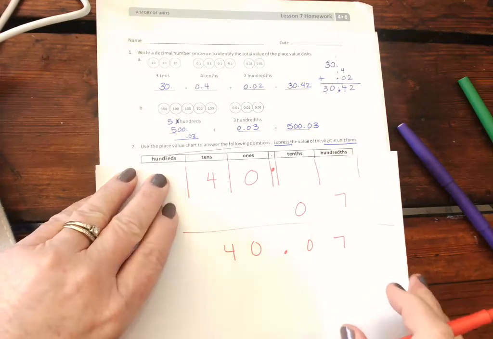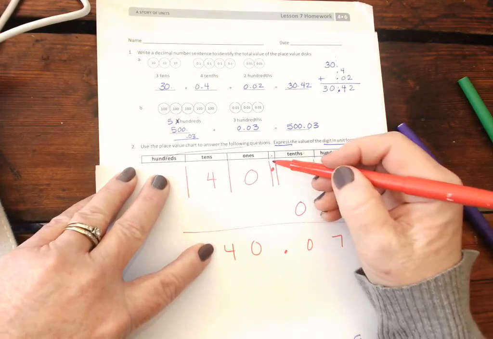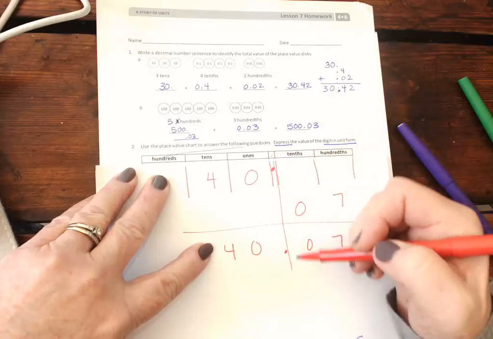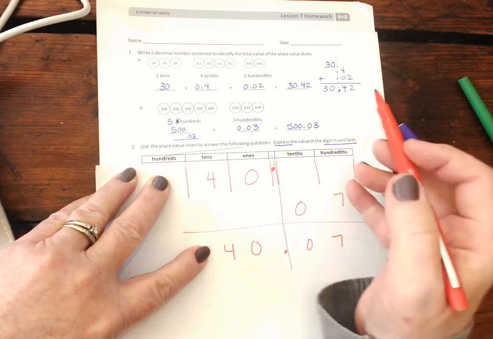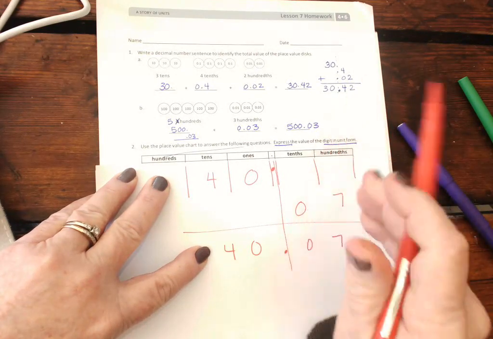You can use that as a strategy if you're not sure how to add it, but you just always want to make sure that you keep those decimals in line. Don't let them go all wonky all over the place or it won't give you a correct answer. You want to make sure that you line up those decimals just like we did right there.